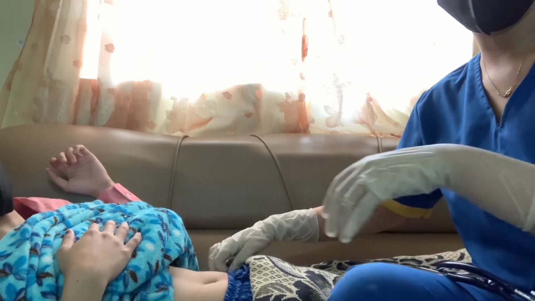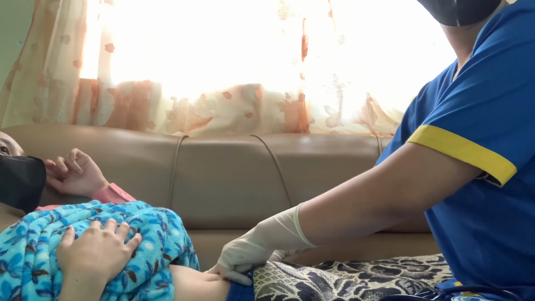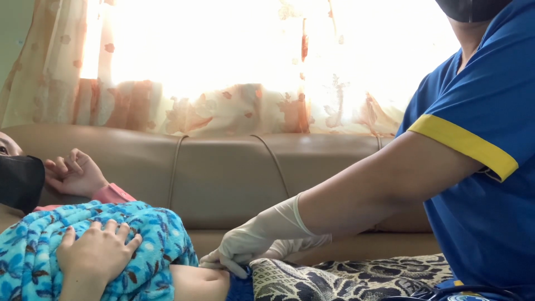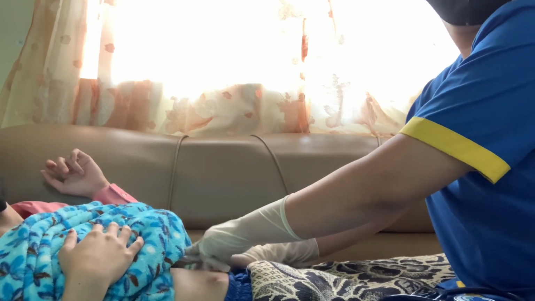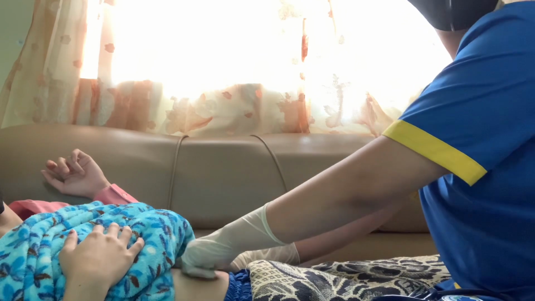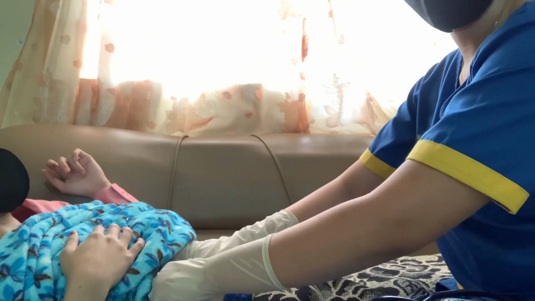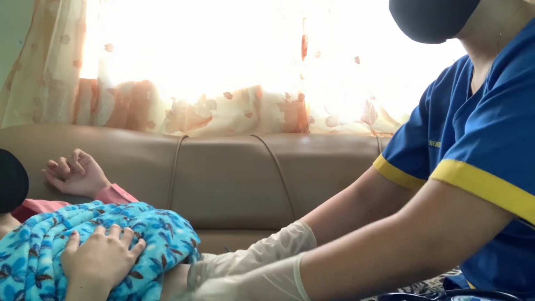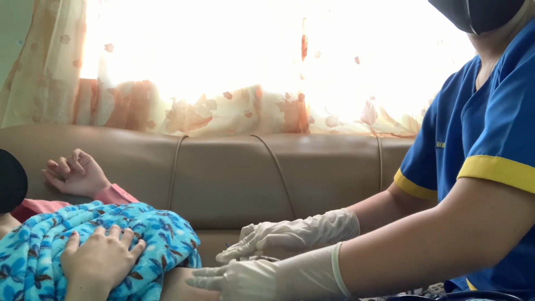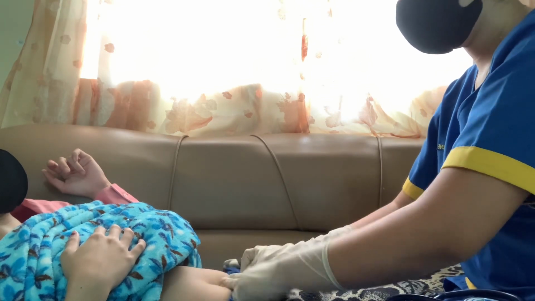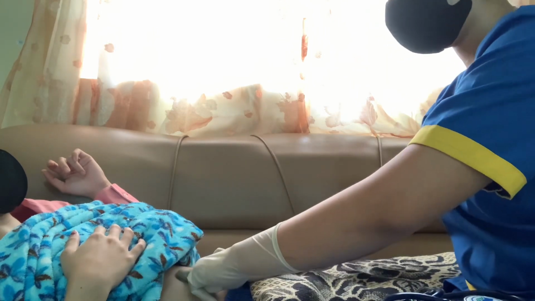For the percussion, first is the right iliac, followed by right lumbar, the right hypochondriac, epigastric, left hypochondriac, left lumbar, left iliac, hypogastric, lastly the umbilicus.